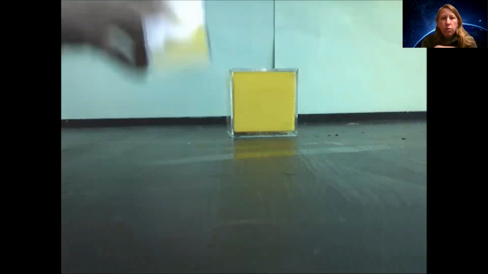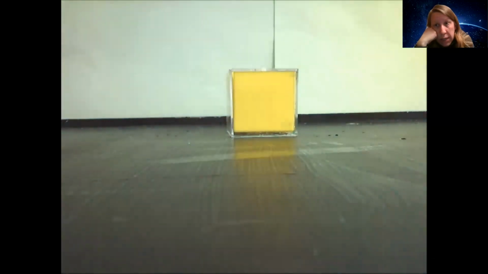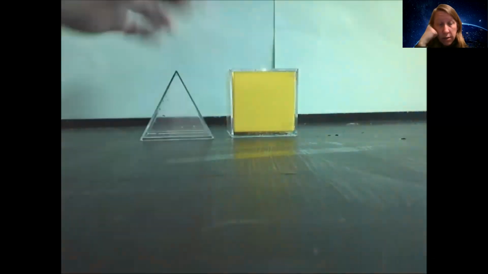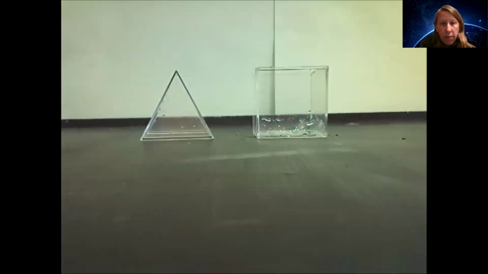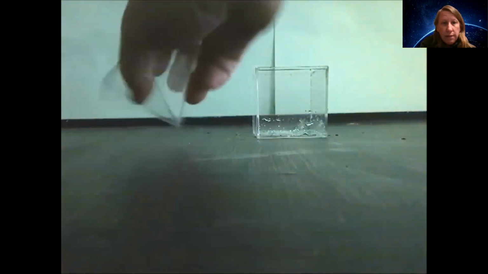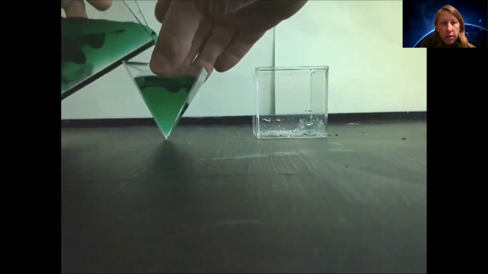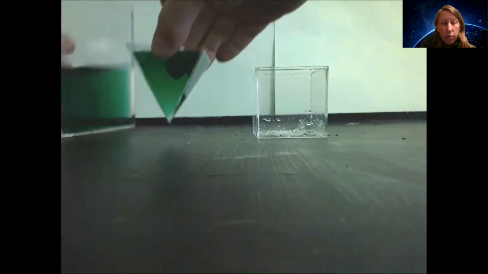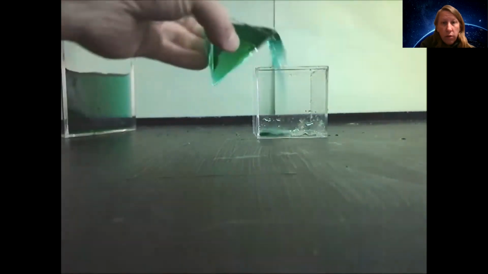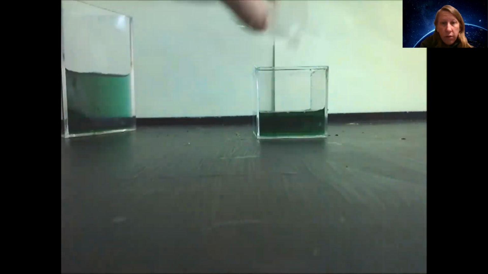Here we have two different bases on two different solids. One's a square pyramid, one is a cube. And they have the same height. Fill the square pyramid with liquid and see how the volume compares.